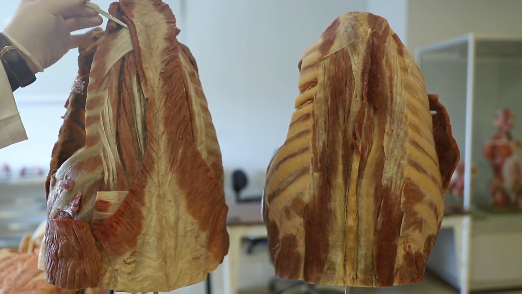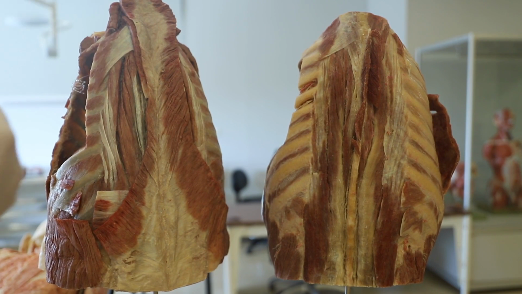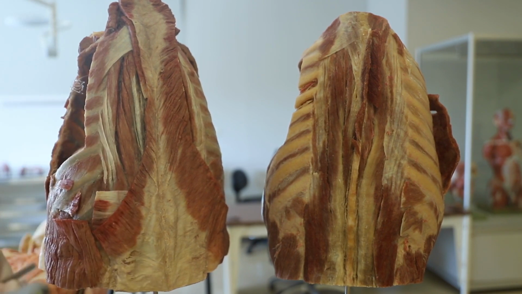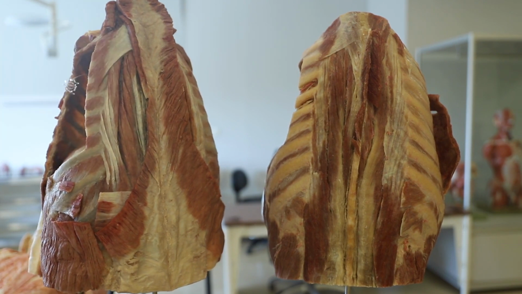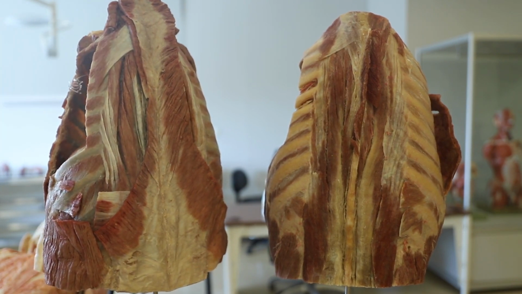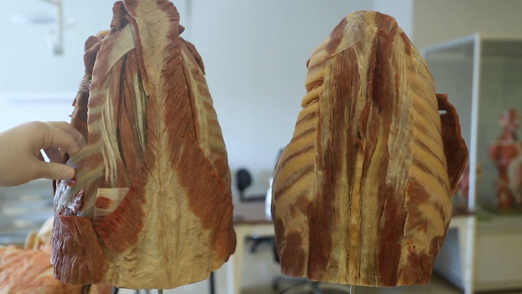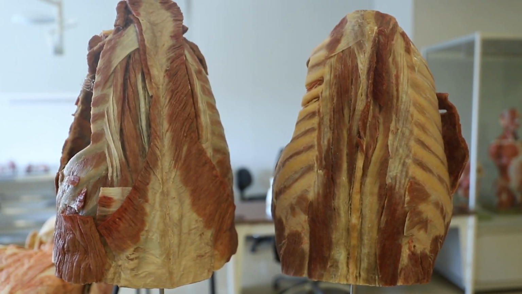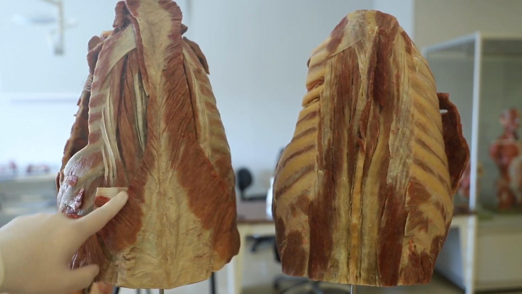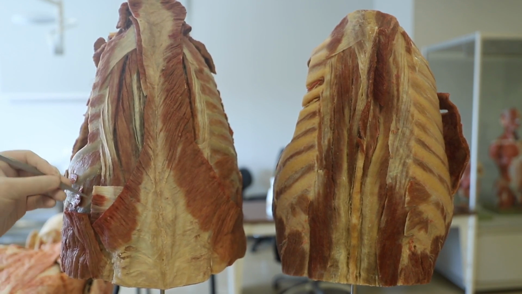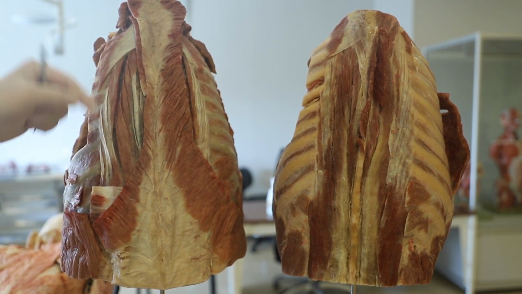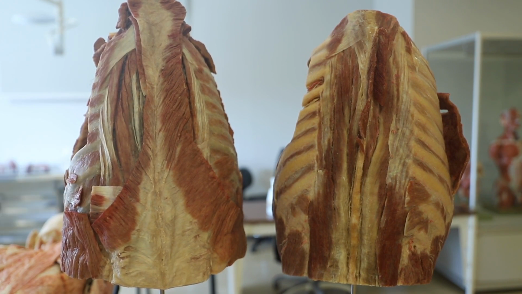And beneath the rhomboid we have what? These digitations like this, which we call the serratus posterior superior. And this is the latissimus dorsi, right? Beneath the latissimus dorsi we have this muscle, the serratus posterior inferior.